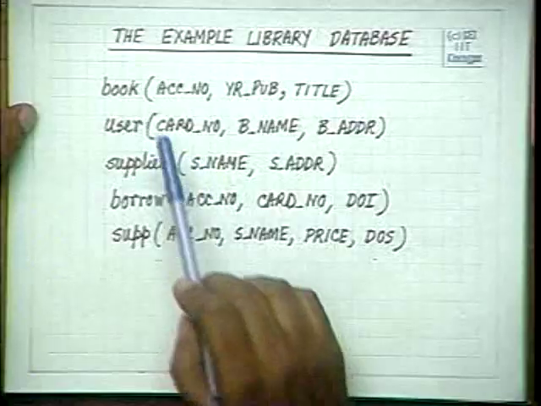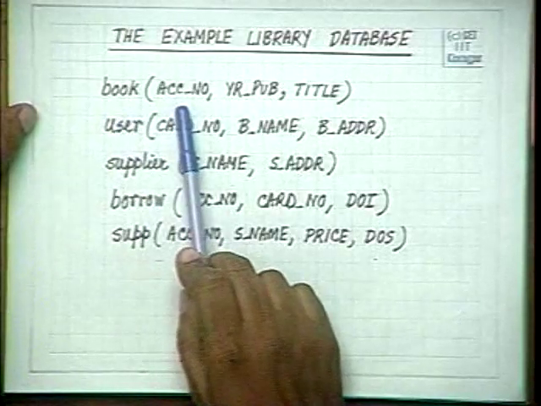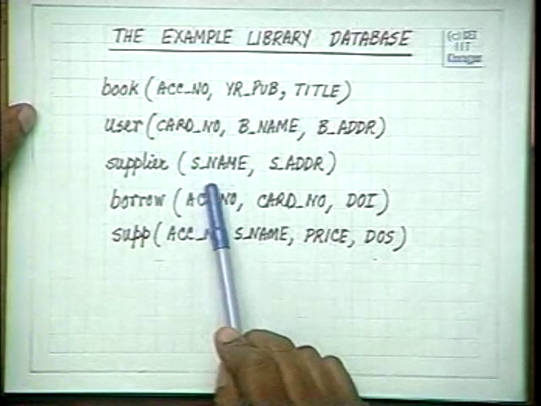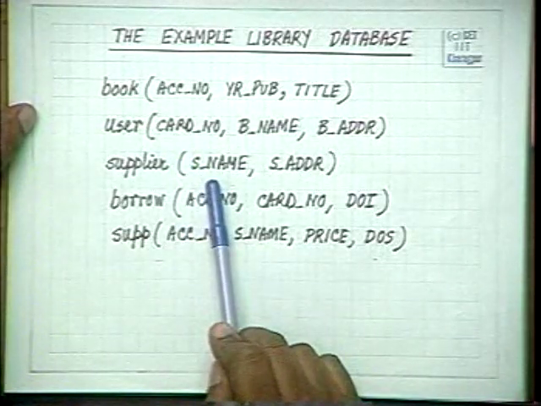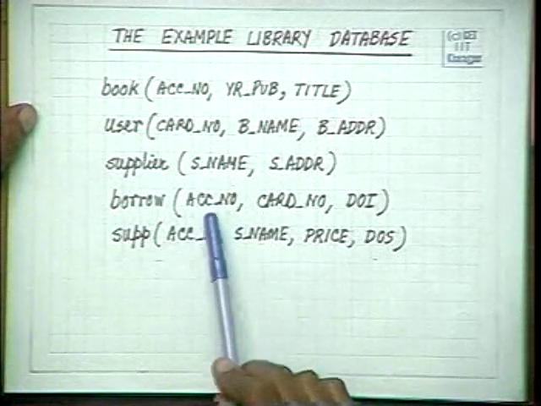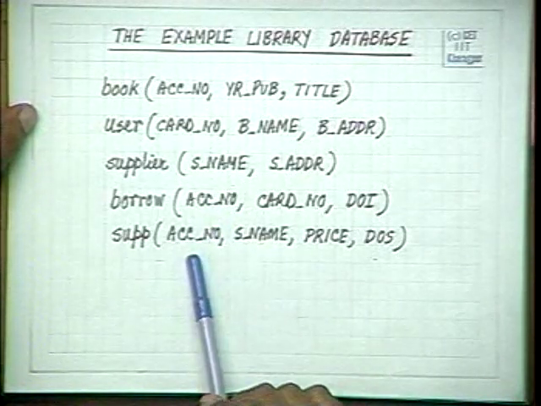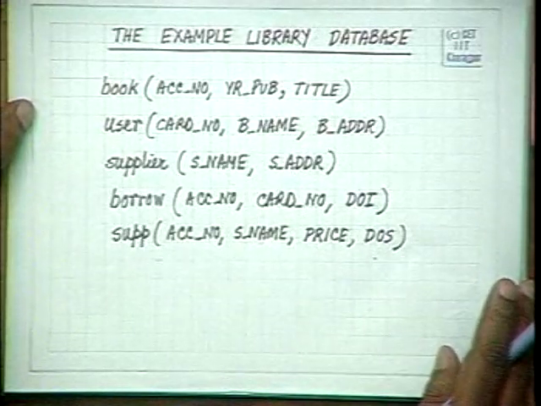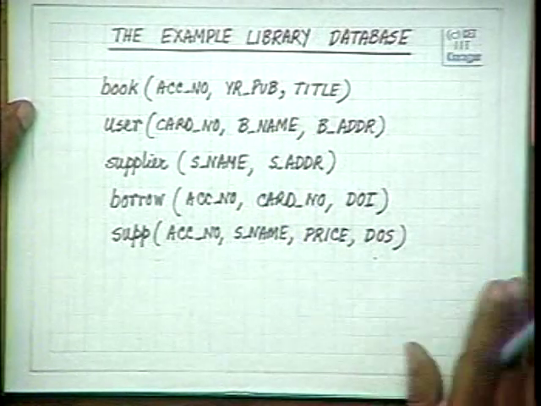For example, we have specified in the book relation that accession number is the primary key. Here card number is the primary key. Here supplier name is the primary key. Here and here both, accession number is the primary key. Functional dependencies generalize this concept further. We shall see how it does so.